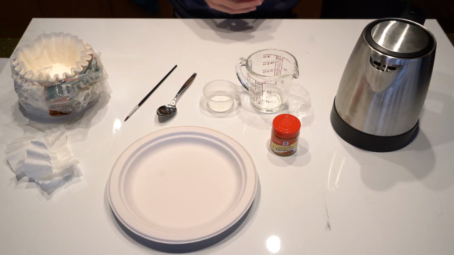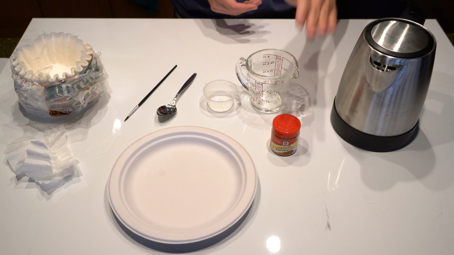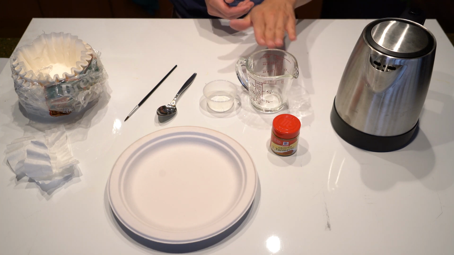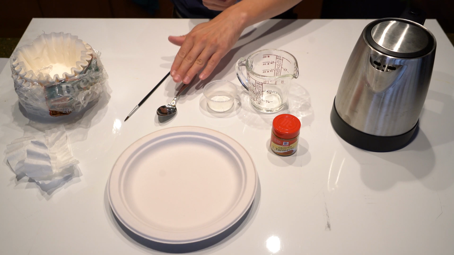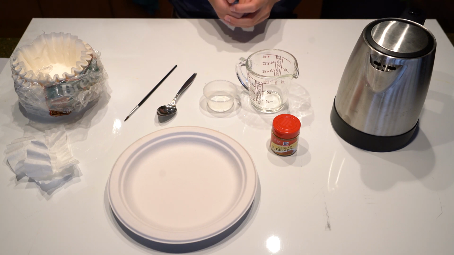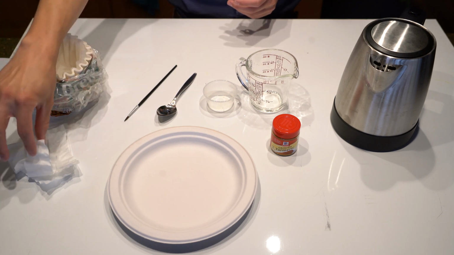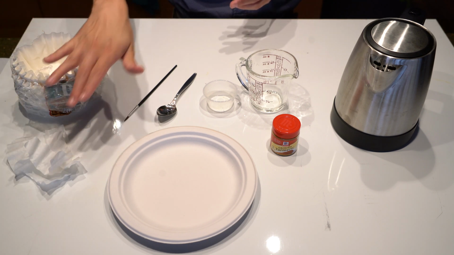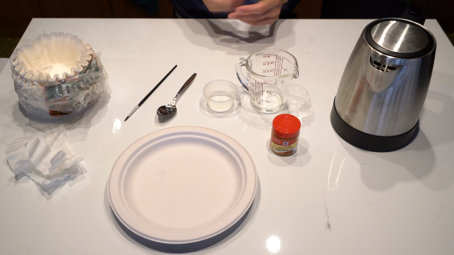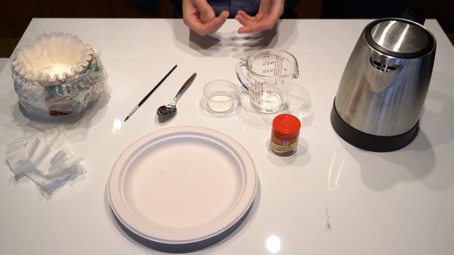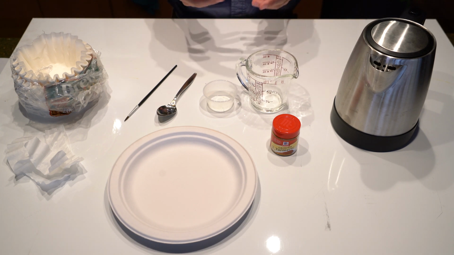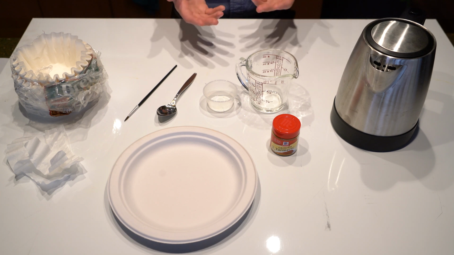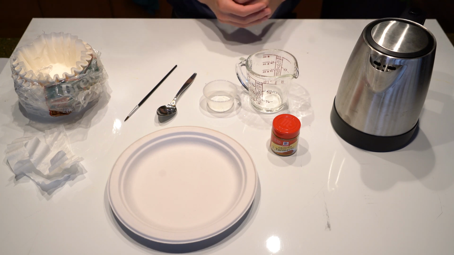To make our pH indicator, we're going to be mixing turmeric and warm water, so we'll need something to mix those in and then something to stir with. We will also need coffee filters cut into rectangular strips, but you can also use pieces of paper or paper towels. There's two different ways we can make this indicator, either as a liquid or as a paste. So we're going to try both options just to see what works better.